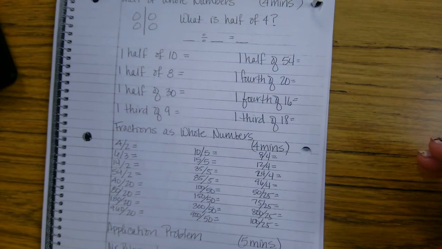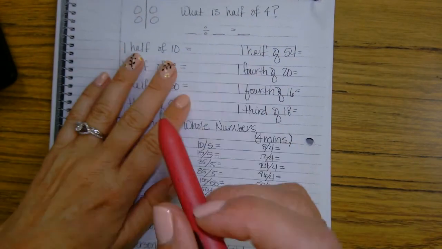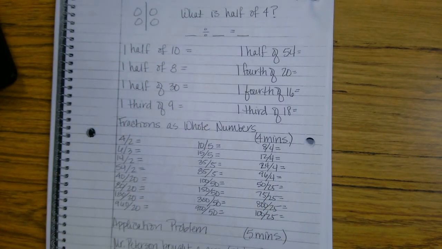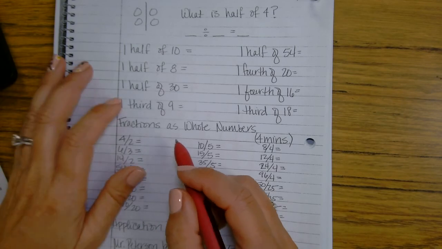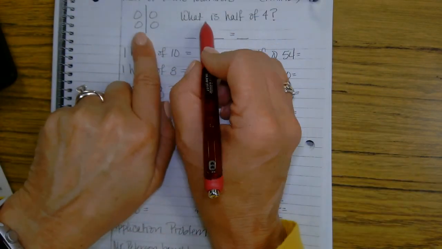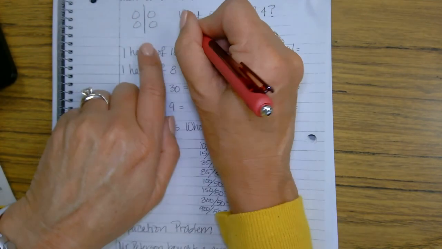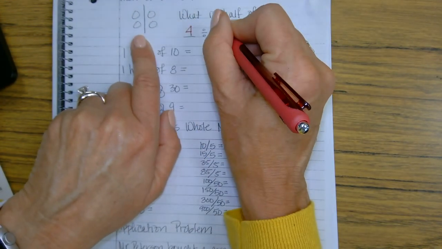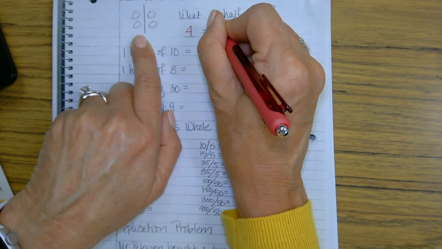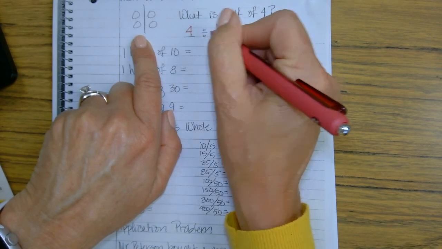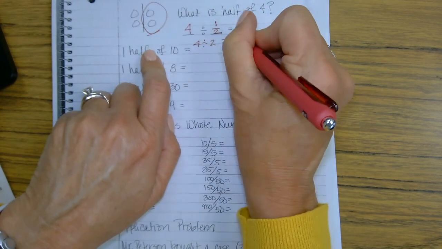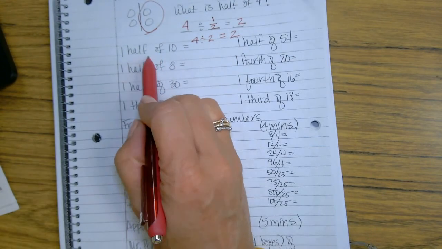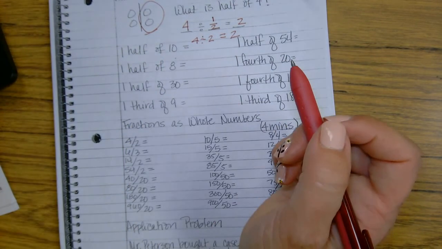Now we're moving on to a little review of half of whole numbers. What is half of 4? So we've done this. This is going back to our previous lessons. So the division sentence is, what is half of 4? So here's 1, 2, 3, 4. 4 divided into half, or 4 divided by 2, is equal to how many are in each section? 2.